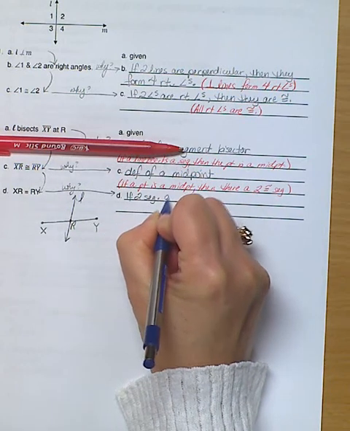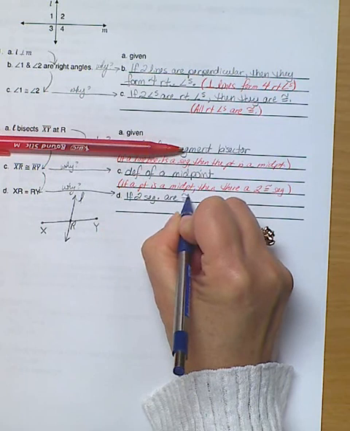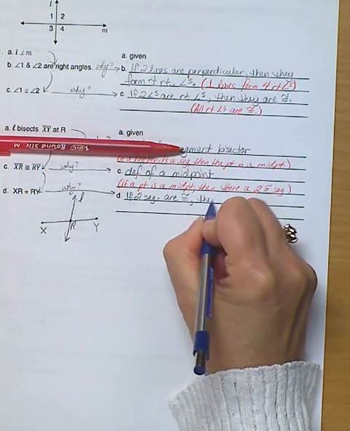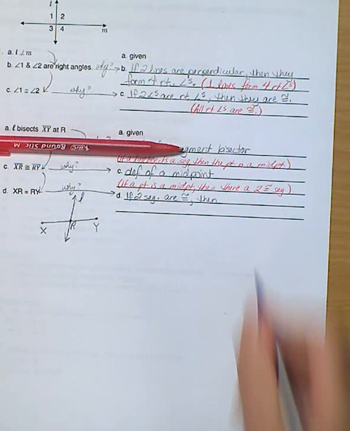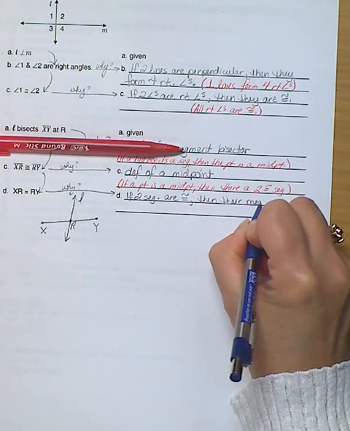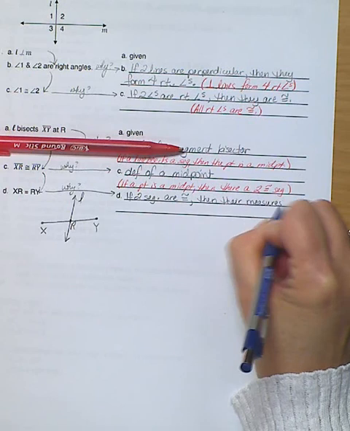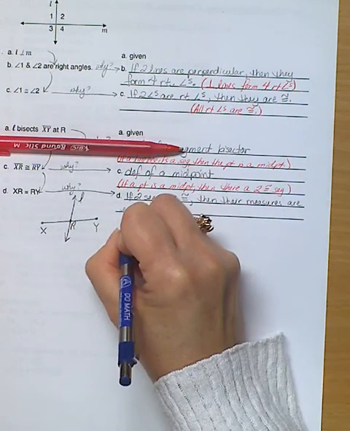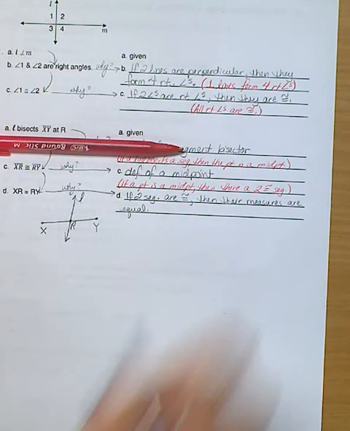Then their measures are equal. If you want to write that in the short version, this is definition of congruent segments.